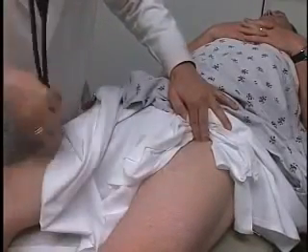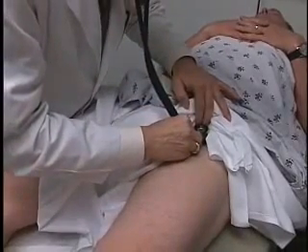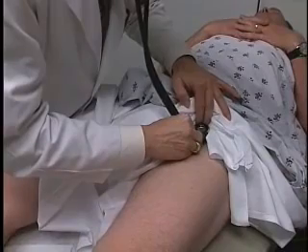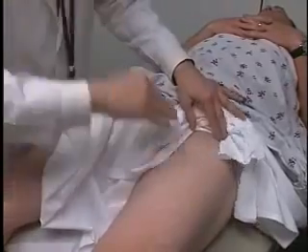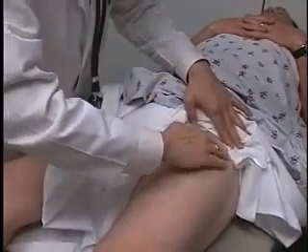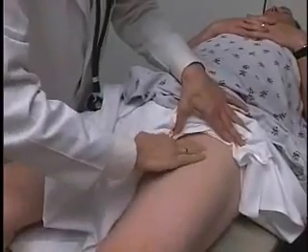Good. That's a normal pulse. Let me just put my stethoscope over that area too to listen. Good. That's normal blood flow. I don't hear any signs of blockage. And just like the other side, I want to feel for any swollen lymph nodes in this area too.